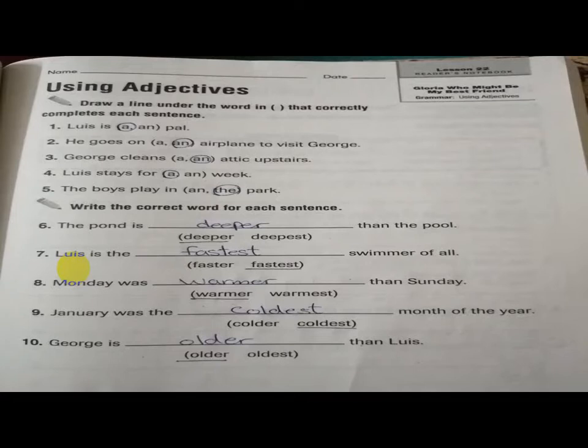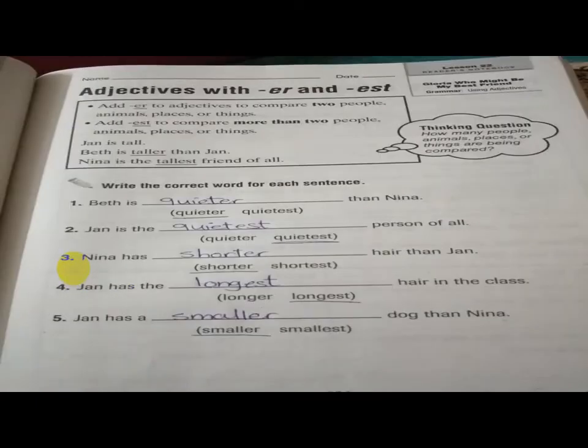January was the coldest month of the year, because here I'm comparing between January and all the other months of the year, so I should put est after the adjective. George is than Louis. I'm comparing between George and Louis, I am putting than, so I should put er to the adjective, older than Louis. Finally, let's go to page 107.